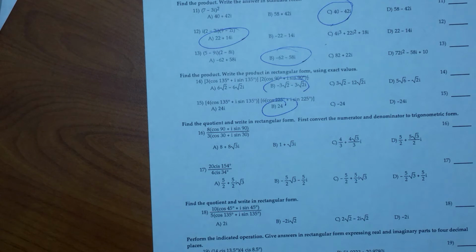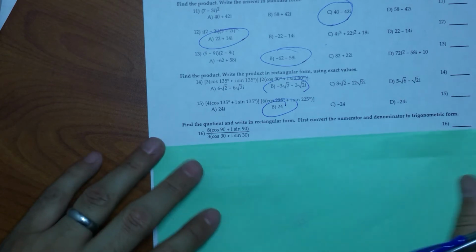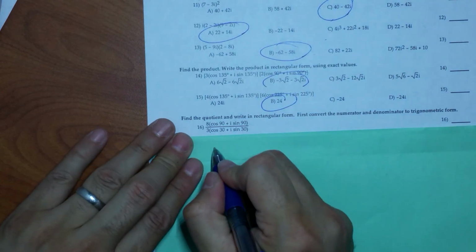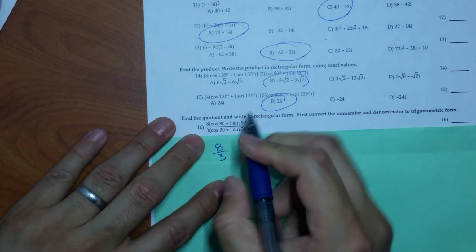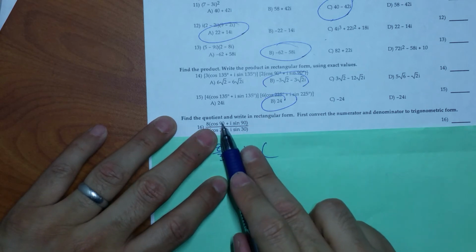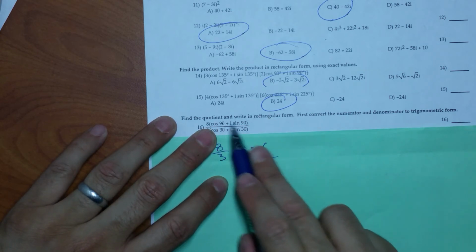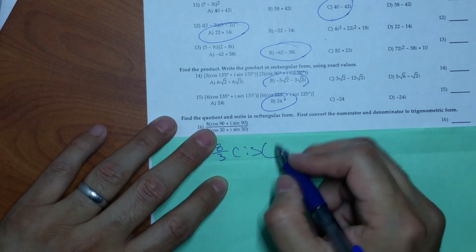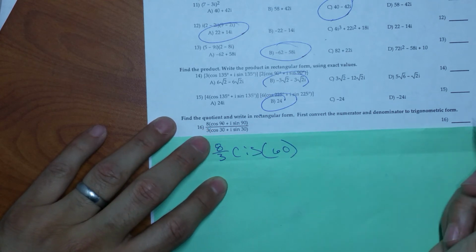Yes, very good. All right, so now when we divide, what do we do with our radius first? We divide the radius and then subtract the angles, top from the bottom. So it's going to be 8 over 3 cis of, now, this one minus this one, so 90 minus 30 is 60.